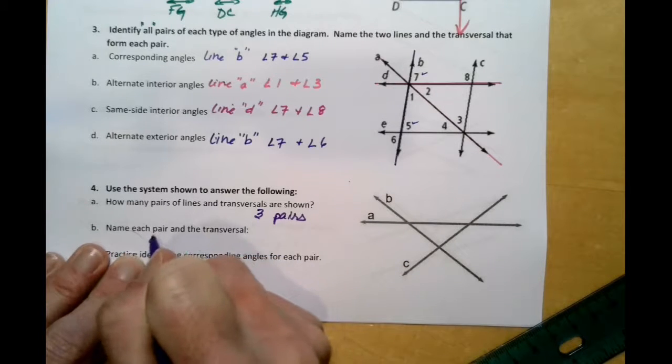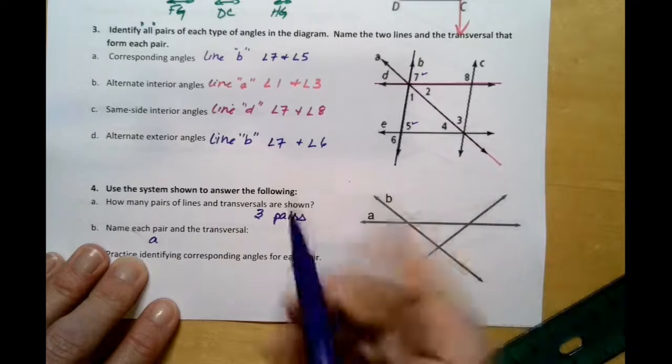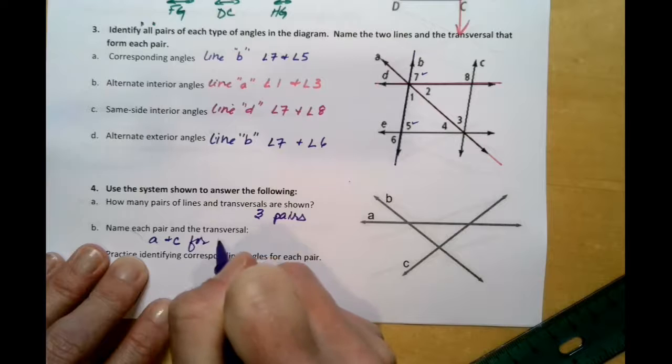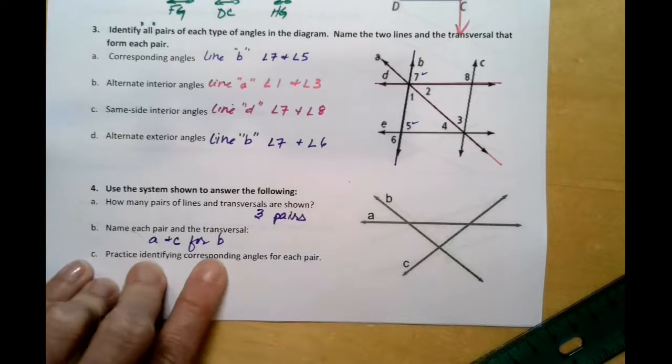If B is our transversal, A and C are the lines for B being the transversal.